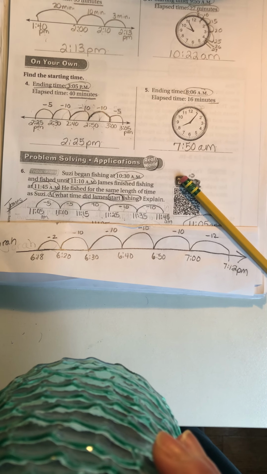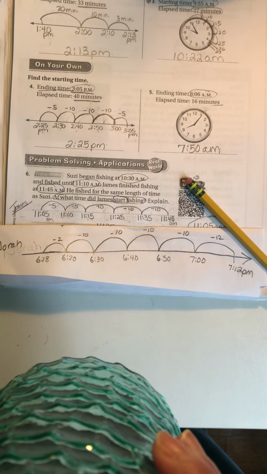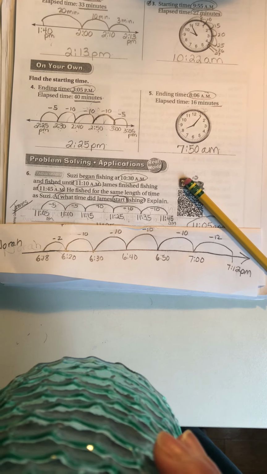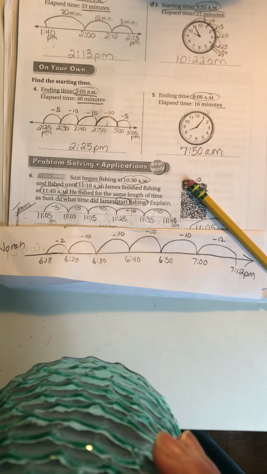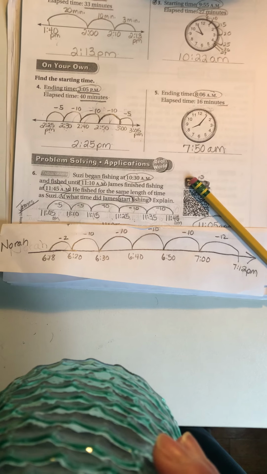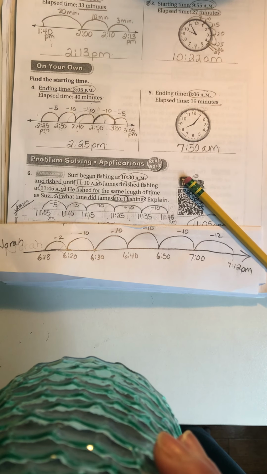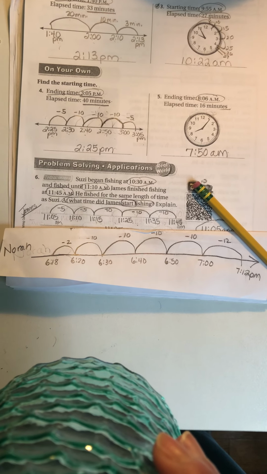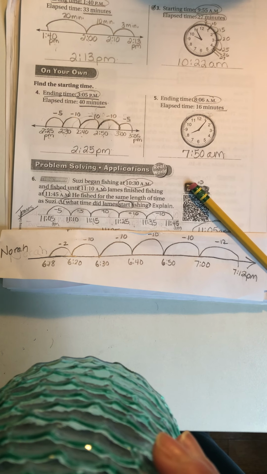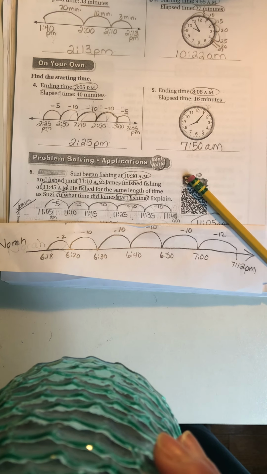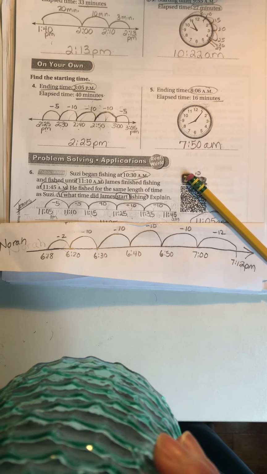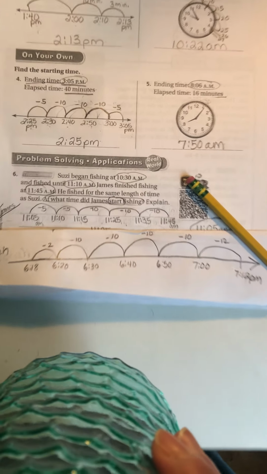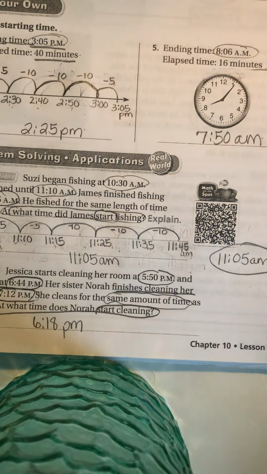7:12. I took 12 minutes off. I'm at 7 o'clock. I took 10 minutes off. I'm at 6:50. I take another 10 minutes off, I'm at 6:40. I take another 10 minutes off, I'm at 6:30. I take another 10 minutes off, I'm at 6:20. And then after 6:20, I'm only taking 2 little minutes off. I'm at 6:18. Why did I do those jumps? 12 plus 10 plus 10 plus 10 plus 10 and plus 2 equals 54 minutes. So there's your answer for her sister Nora.